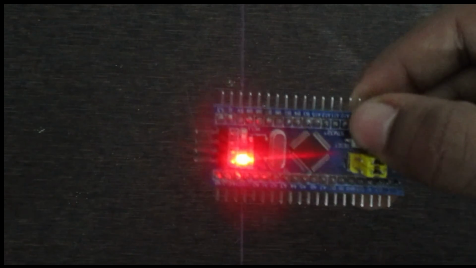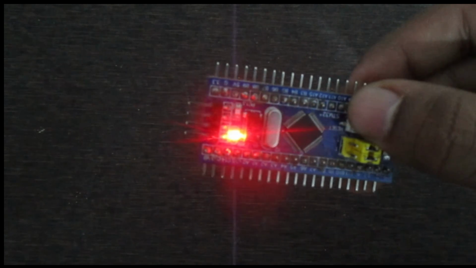In future I will come with more projects using these STM32 microcontrollers.